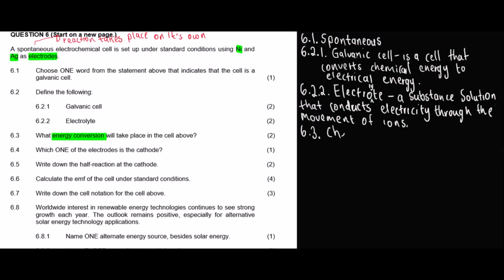You're just going to write chemical energy to electrical energy. That is a galvanic cell. It converts chemical energy to electrical energy.